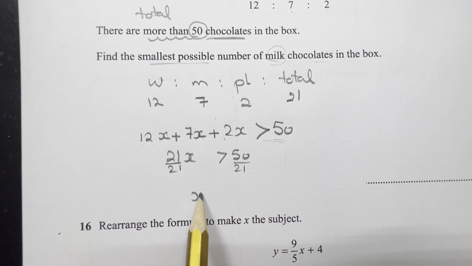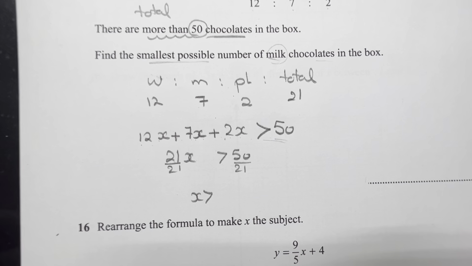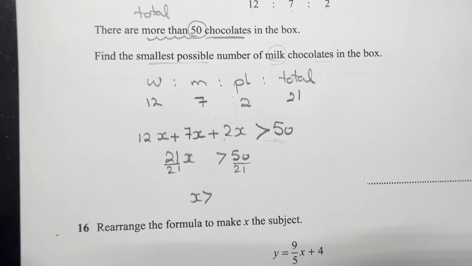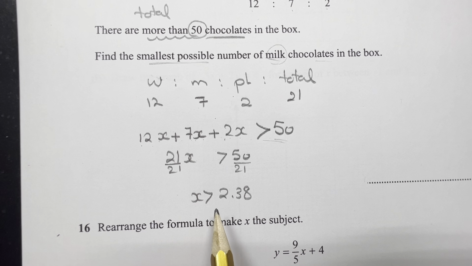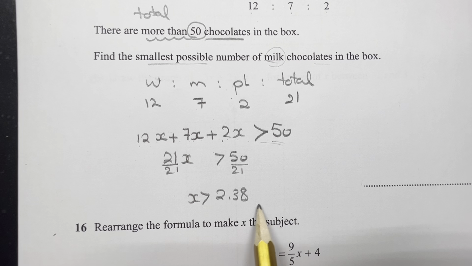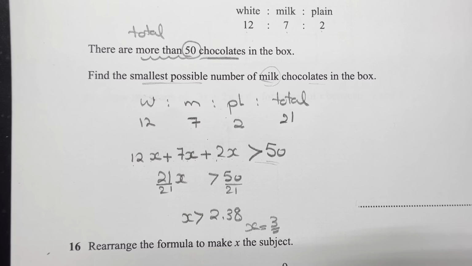So x should be greater than 2.38. What is the smallest integer greater than 2.38? What is the nearest integer you are going to meet above 2.38? It is 3. Okay, so x equals 3.